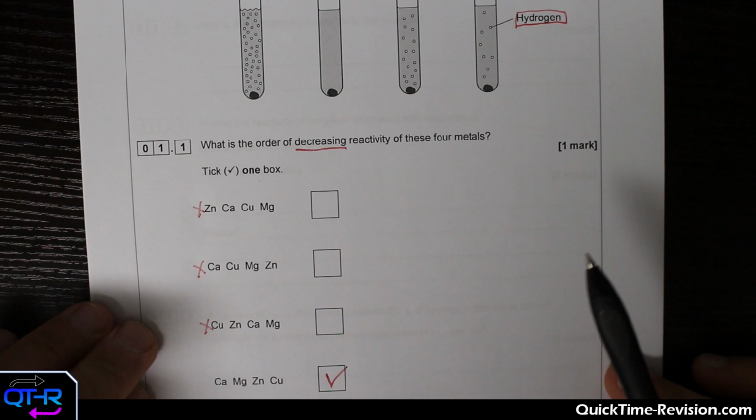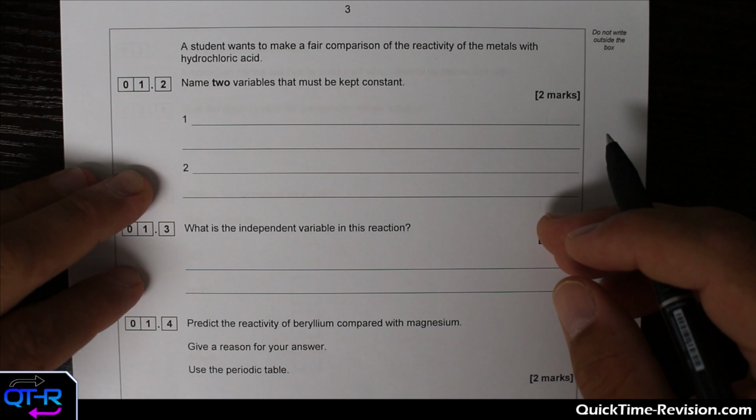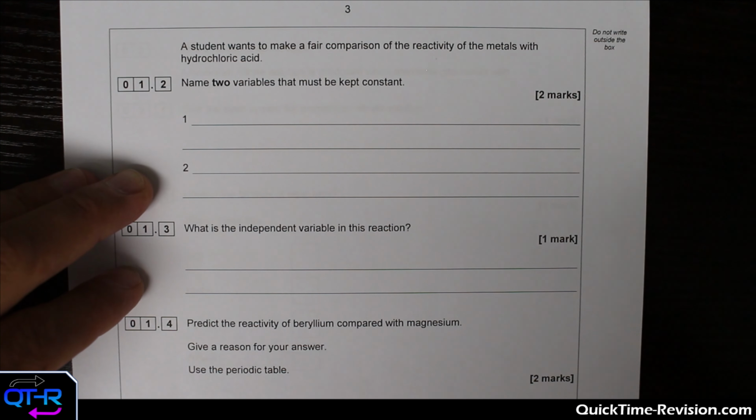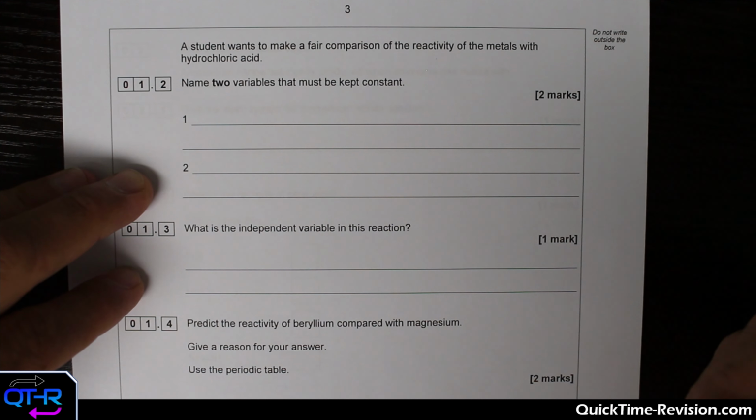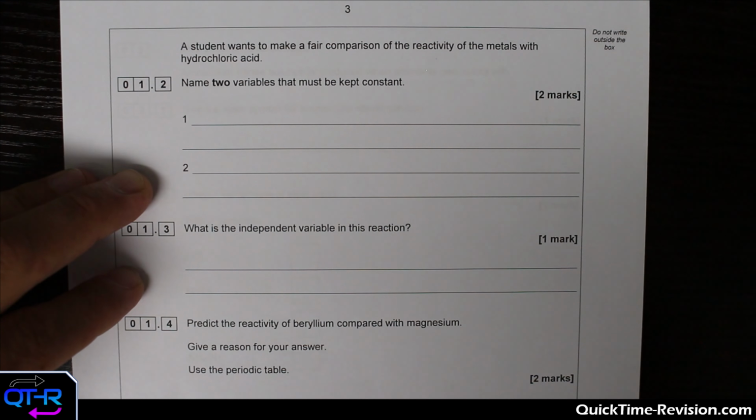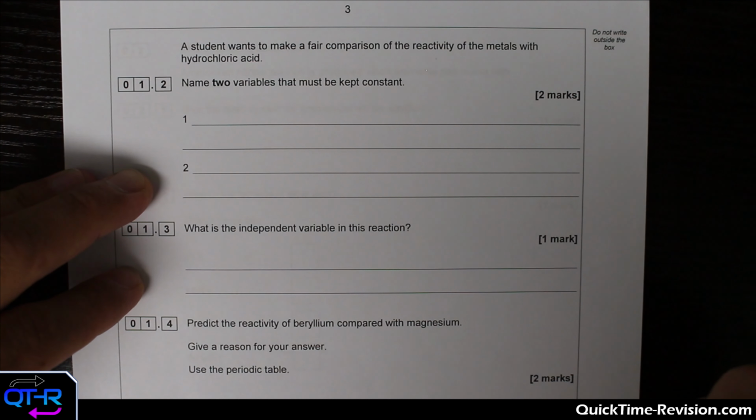So let's move on to the next question, 1.2. A student wants to make a fair comparison of the reactivity of the metals with hydrochloric acid. Name 2 variables that must be kept constant. Things that you want to keep constant are your control variables, okay? Some of the control variables are the mass of the metal, the surface area of the metal, the concentration of the acid, the volume of the acid, the temperature of the acid, okay?